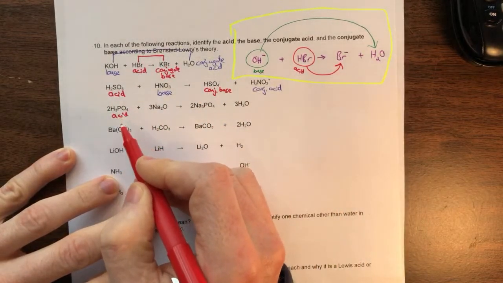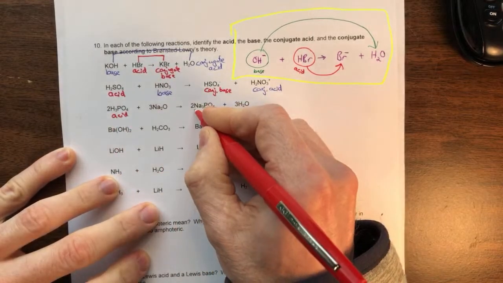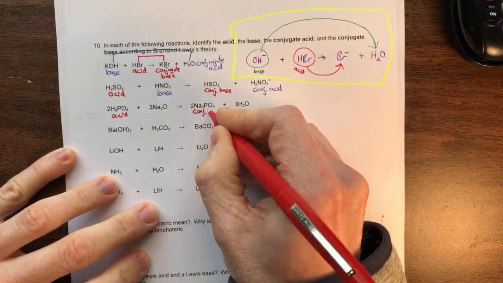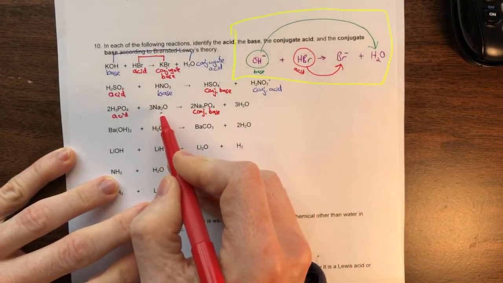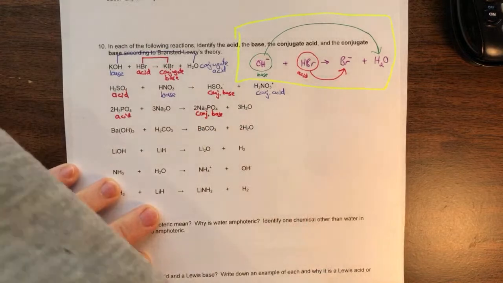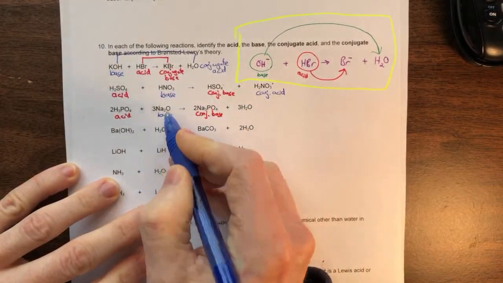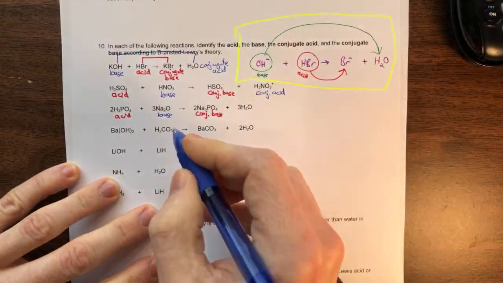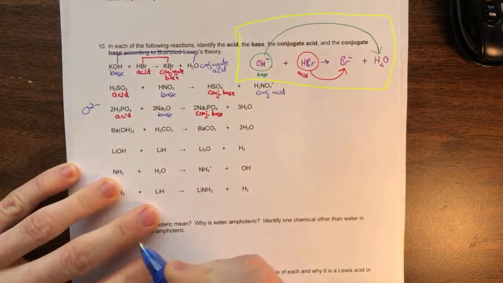Literally, this thing is losing a whole bunch, losing all three of its H's. And so this is going to be our conjugate base, okay? And here we have, this must be our base. And what is it doing? The base, in this case, that sodium oxide, the base is O2 minus, okay?